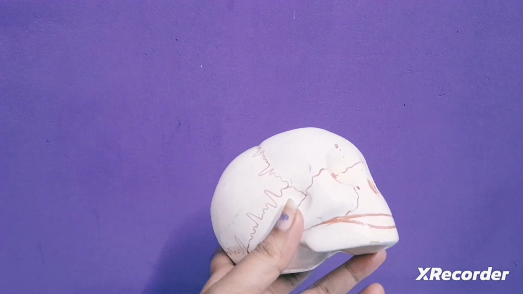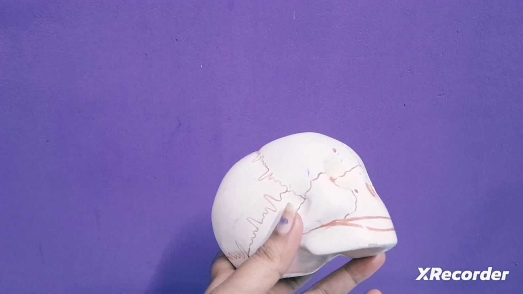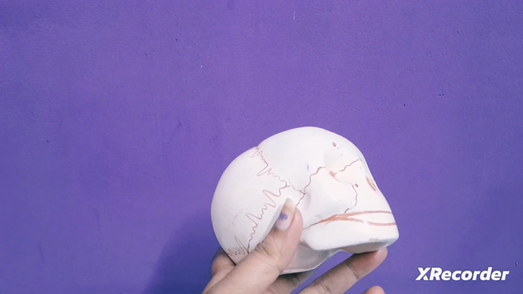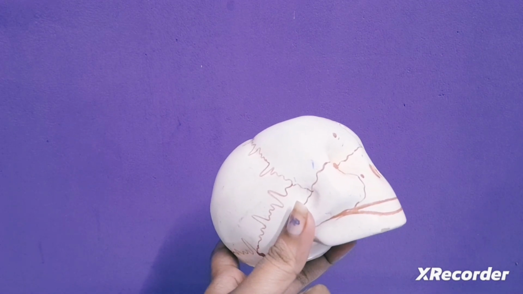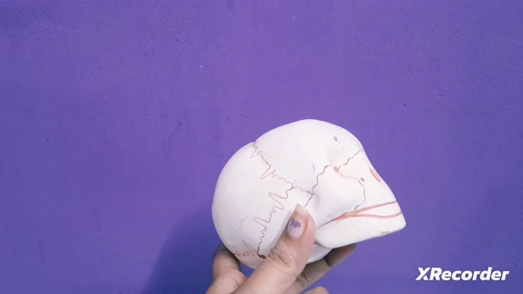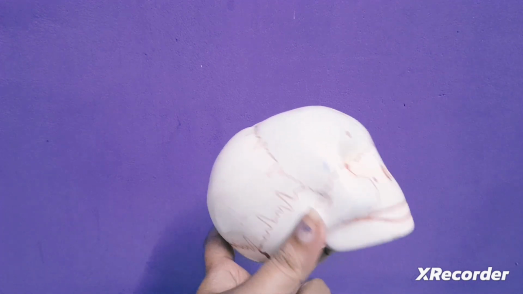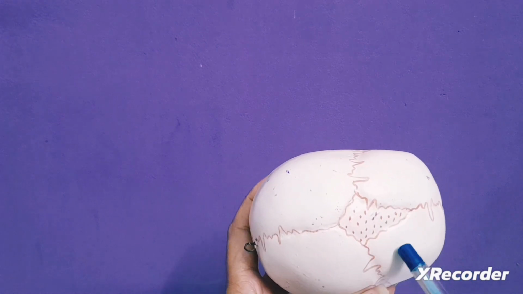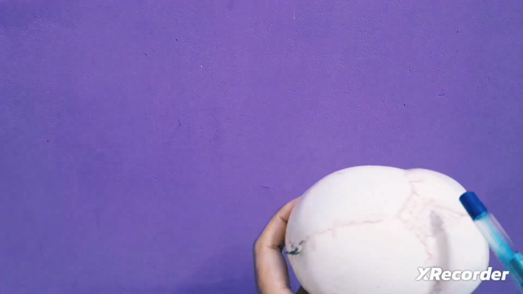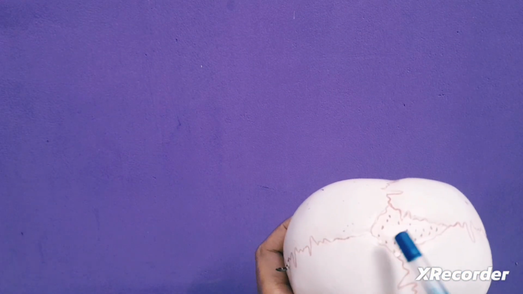Sutures, what do we mean by sutures? The flat bones of the vault are united together by non-ossified membranes. These membranes we call sutures. And the wide gaps between these bones are called fontanelles. There are two fontanelles. First we will see the sutures.